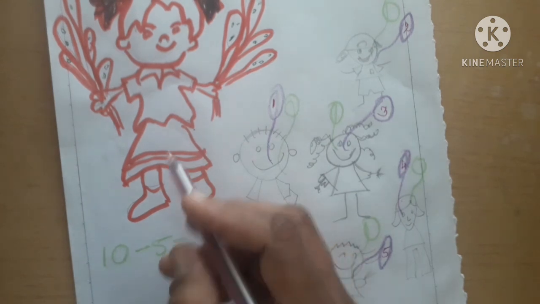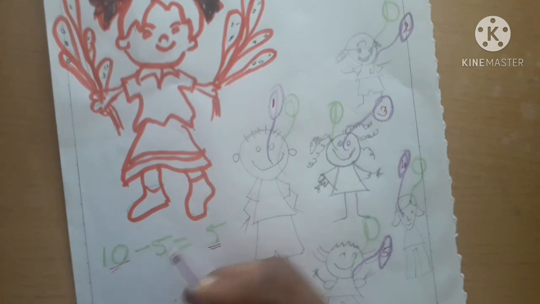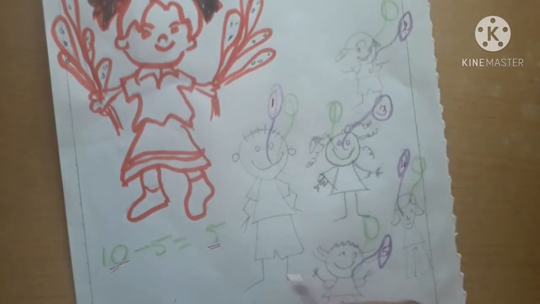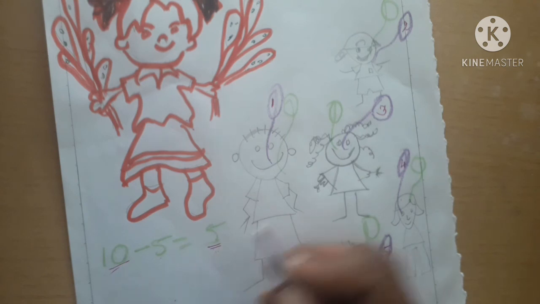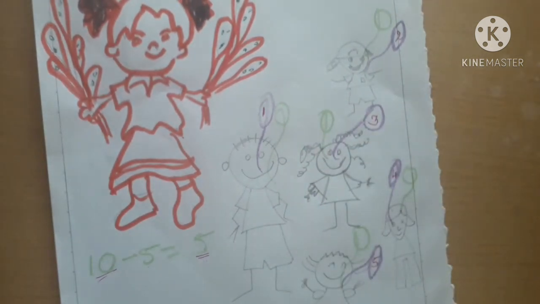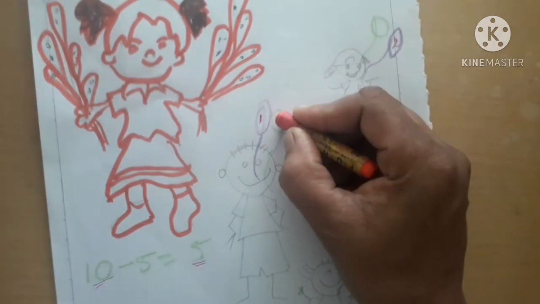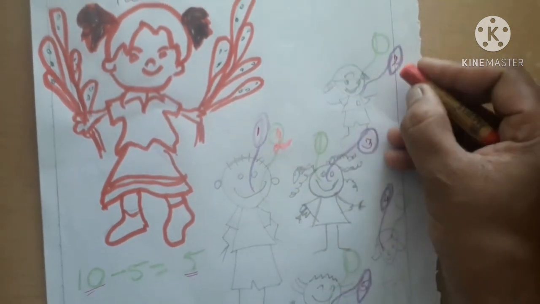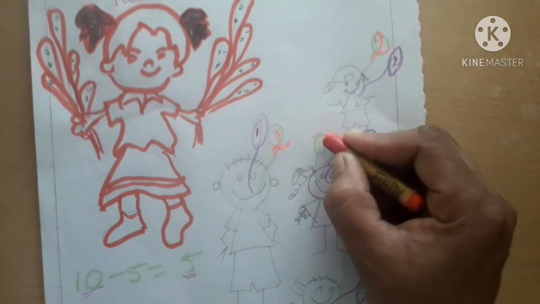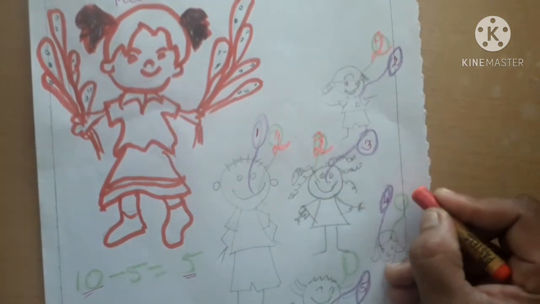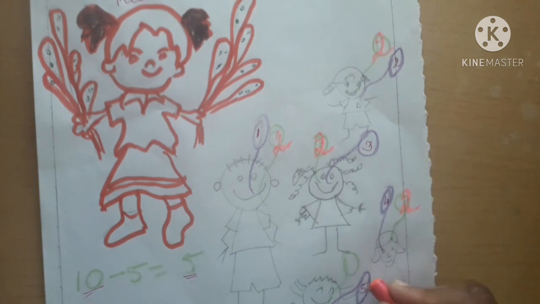That is, she had 10 balloons and 5 balloons she has already shared. So now she is left out with 5 balloons. So now she can share these 5 balloons again with 5 of her friends. So now when she shares this balloon, then here this is the second balloon given to the child, this is also the second balloon given to the child, and so on for each of the five children.